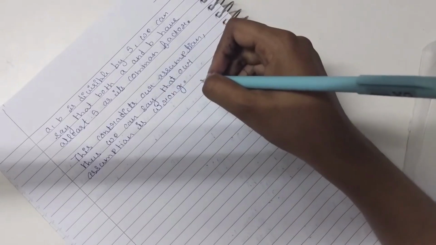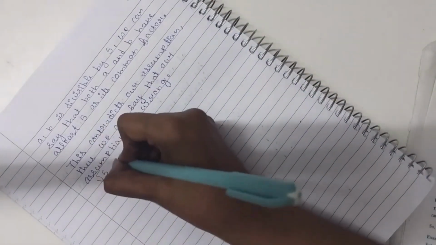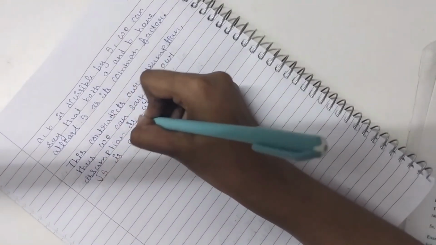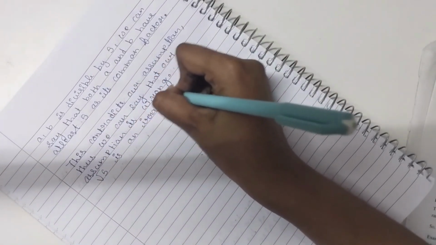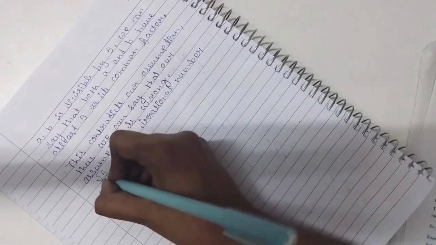Since our assumption is wrong, automatically we can say that root 5 is an irrational number. Hence proved.